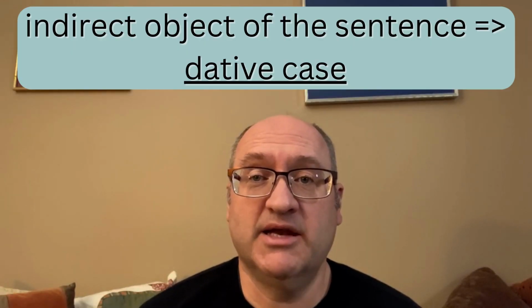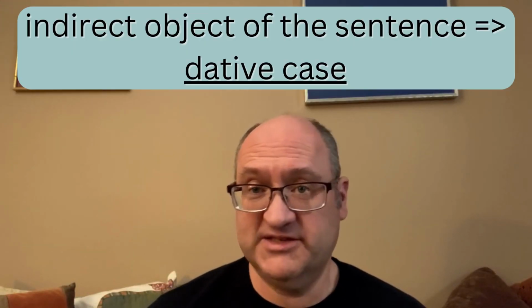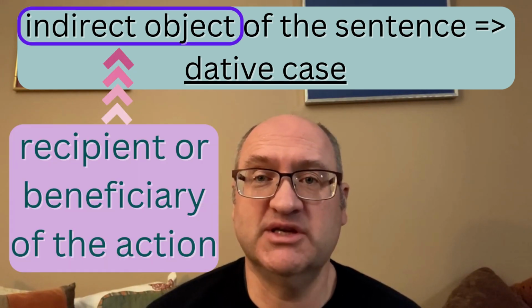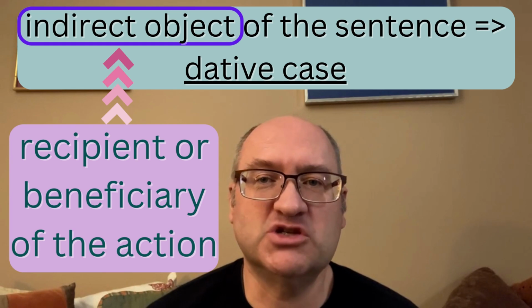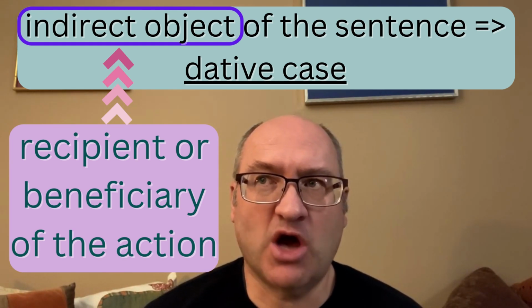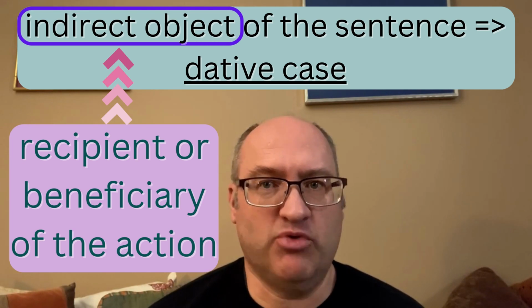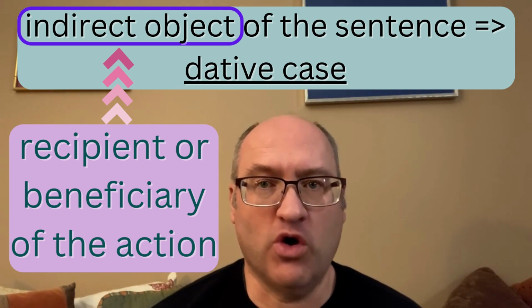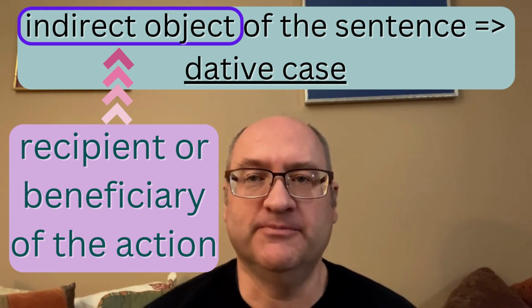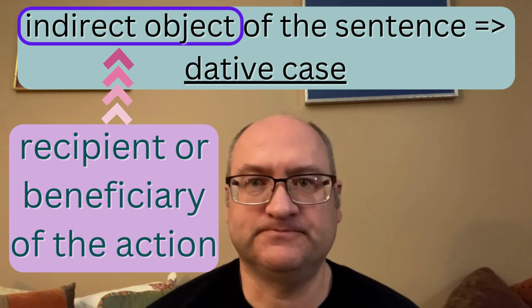Let's look at an example with these animals being the indirect object. So the indirect object is the recipient or the beneficiary of an action. So in English, often we would add a preposition like to or for. I'm doing this to somebody or for somebody, right? Or something.